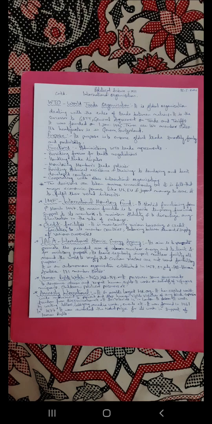And here the decisions are taken unanimously, okay, but it is felt, especially by developing countries, that major economic powers like United States, European Union, and countries like Japan, they manage to use it to form the policies that fulfill their vested interests.